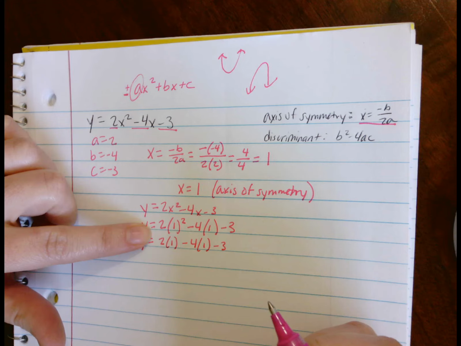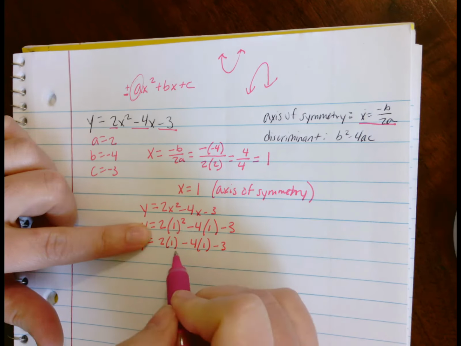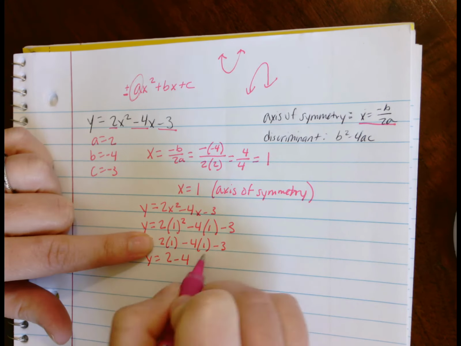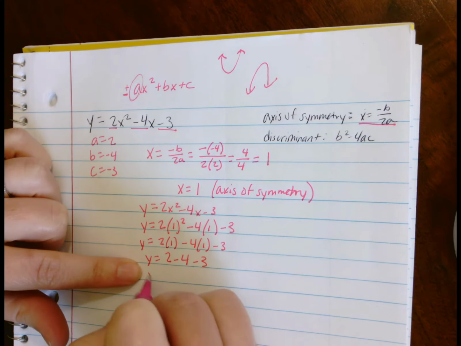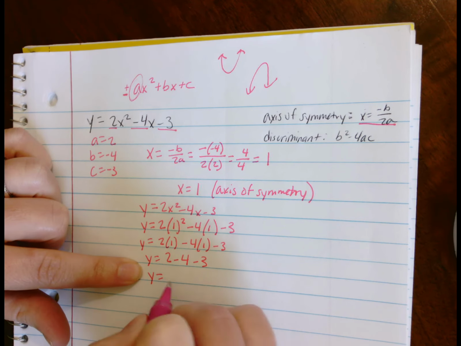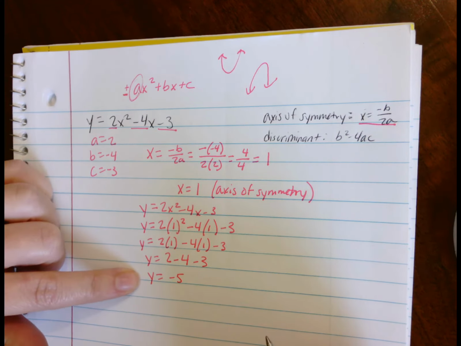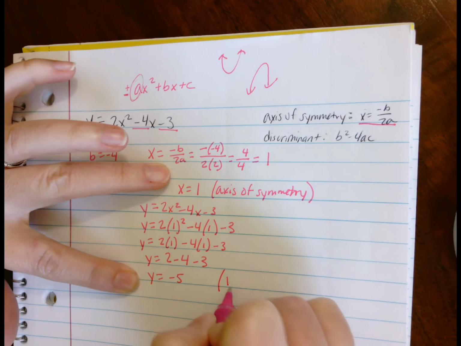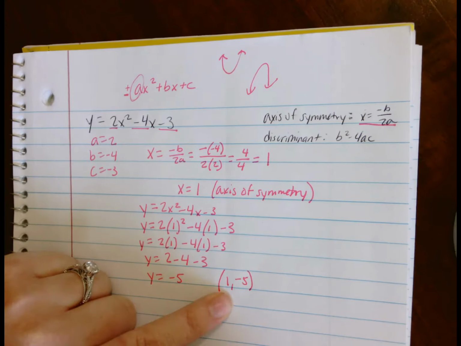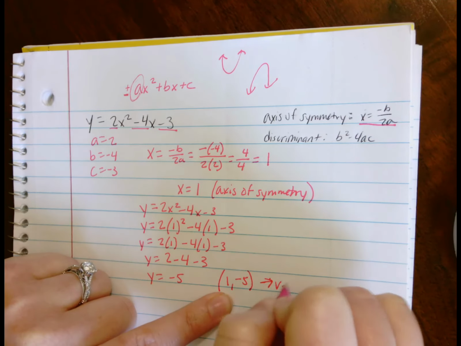Okay, we're doing order of operations here. So I did my exponents, now I move to my multiplication. 2 minus 4 minus 3, and now we subtract. 2 minus 4 is negative 2, minus 3 is negative 5. Okay, so in this case, our y value is negative 5. So if x is 1 and y is negative 5, okay, then that is our vertex.